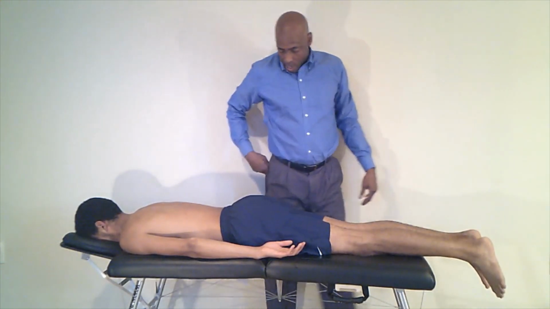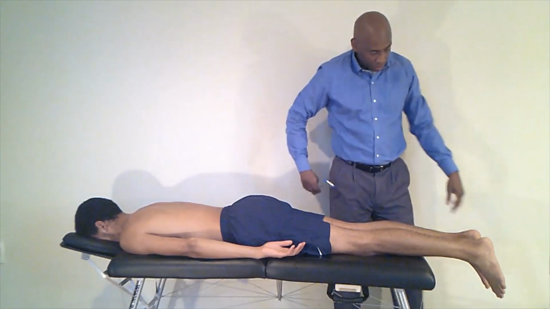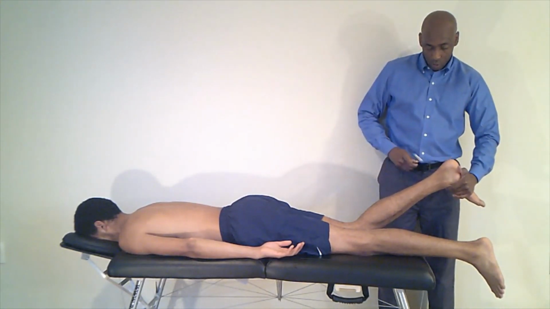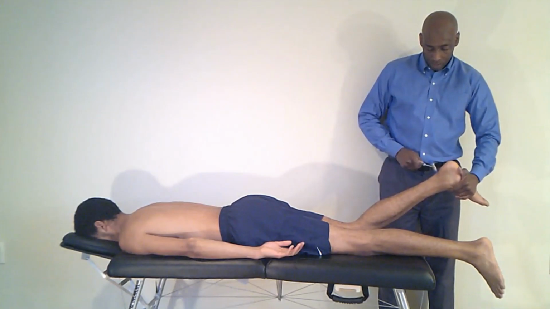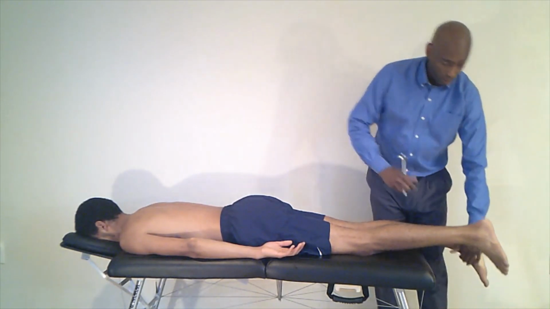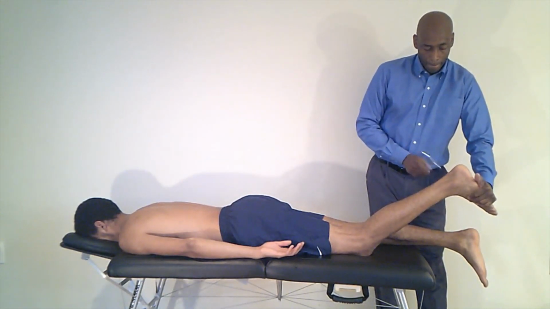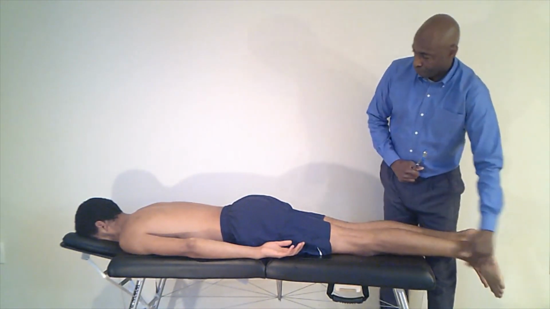Good. The other thing that I can look at in this position is the Achilles reflex. I'm going to put the heel cord on a little bit of tension, and I'm just going to give a nice tap on the Achilles. I'm looking for a nice brisk reflex, and I can look at that bilaterally. Good.